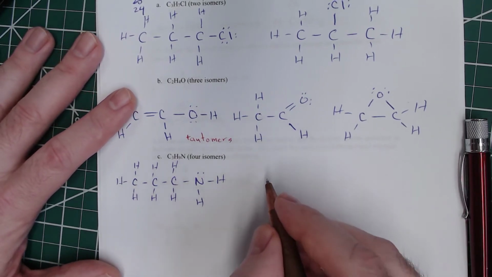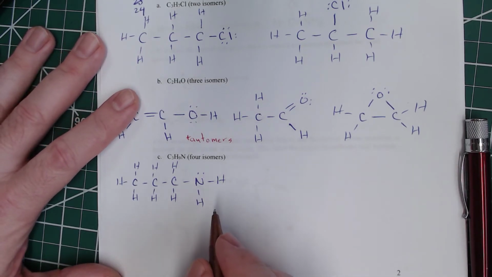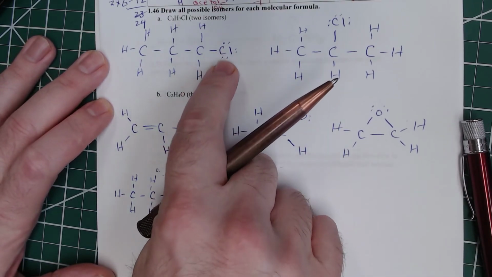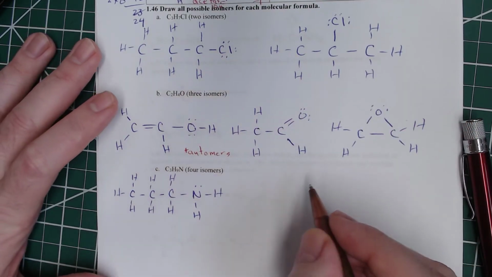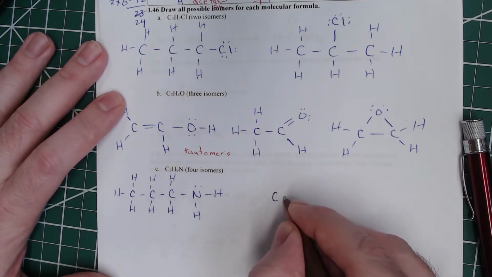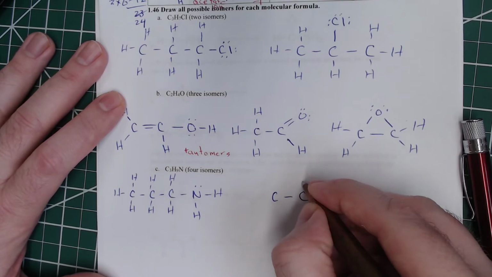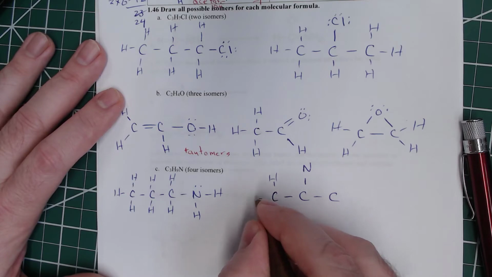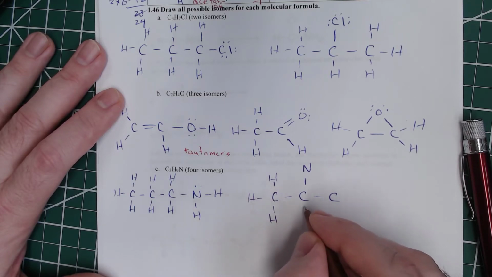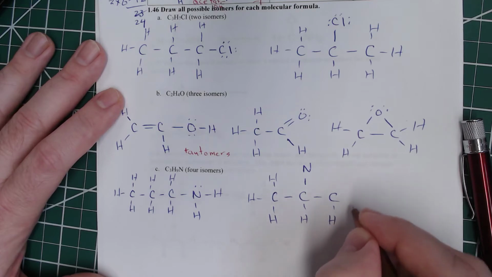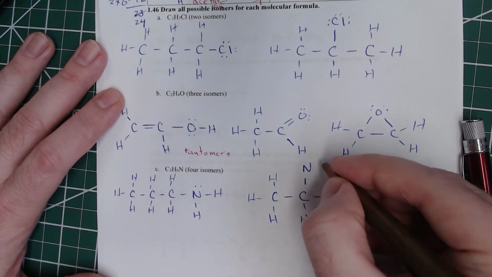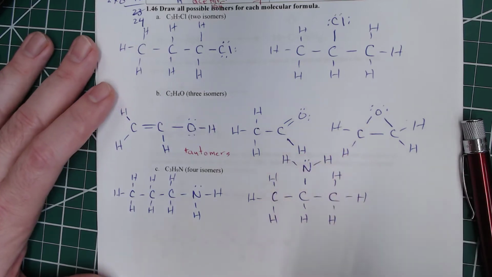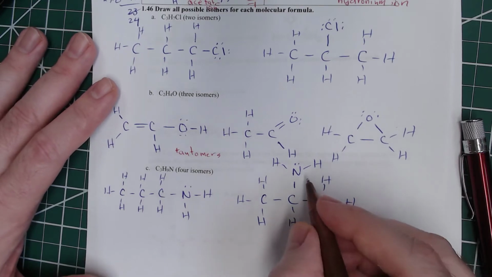All right. Next, we want to look at what if that nitrogen is on the second carbon, kind of like what we did up here with the chlorine. Here we have the chlorine on the end, here we have the chlorine in the middle. Well, we still have that same possibility where we've got carbon, carbon, carbon, and then nitrogen there. Again, we can fill in all of those hydrogens. So 3, 4, 5, 6, 7, and then 8, 9. And we'll go ahead and put that lone pair of electrons on there.